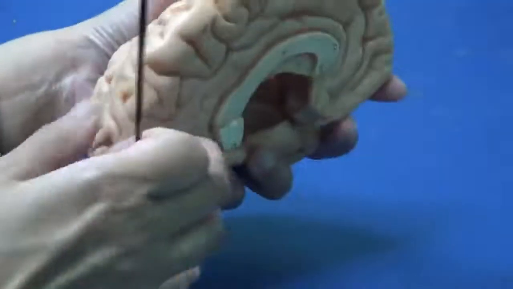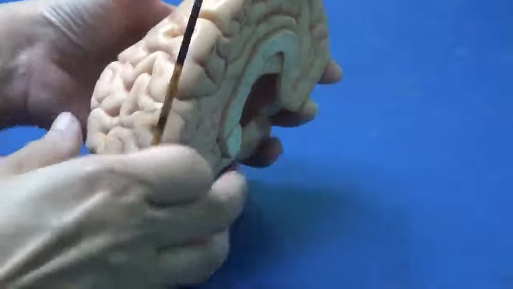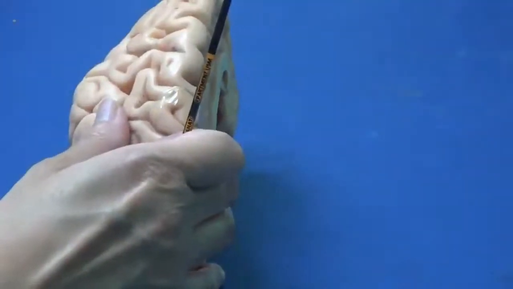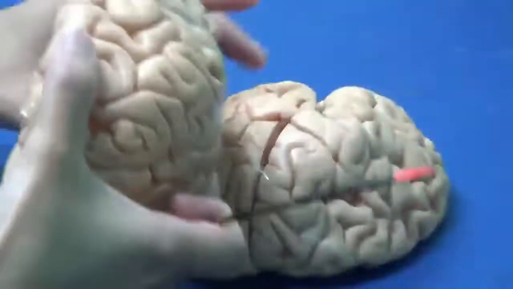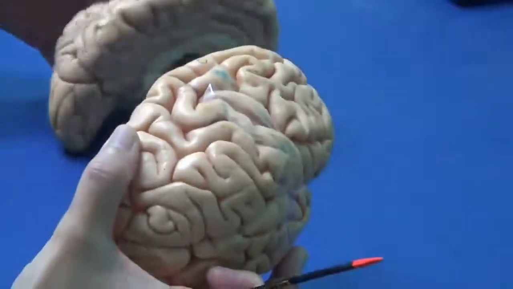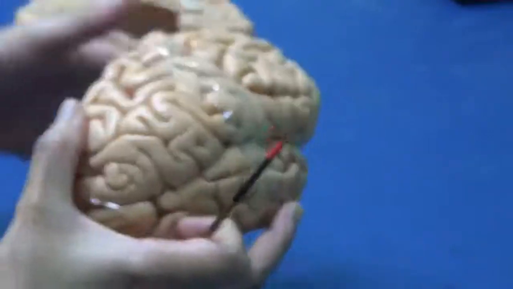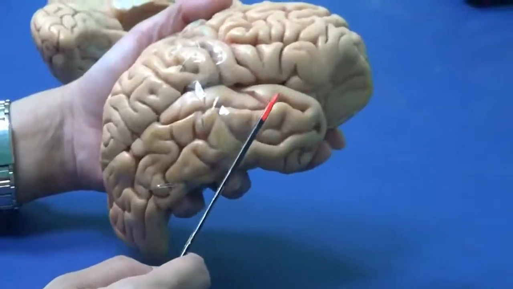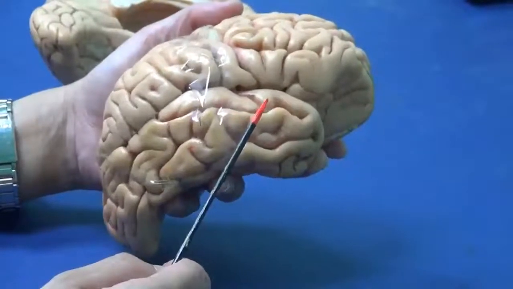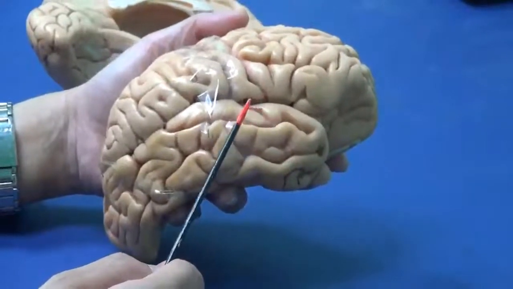So this is the left cerebral hemisphere. So the auditory association cortex is most commonly in the right cerebral hemisphere, and it surrounds the primary auditory cortex.